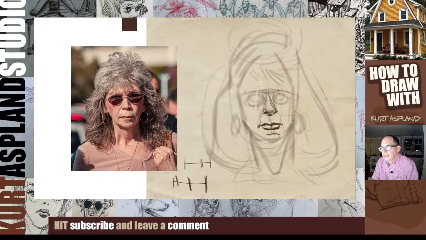All right, her eyes. They're dark because they're in the shadow, right? And this is interesting. Look at her brow. Her brow is, I mean, it is tense. Eyebrows will tell you a lot.